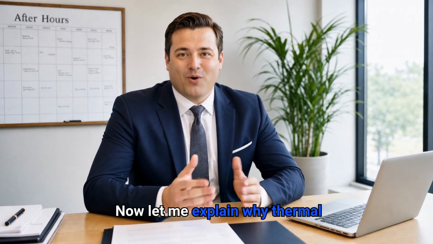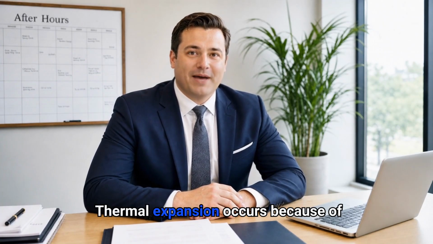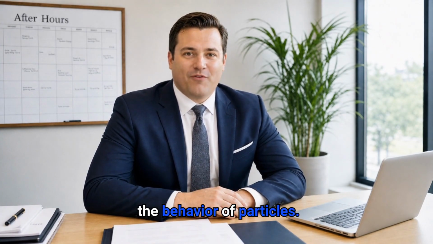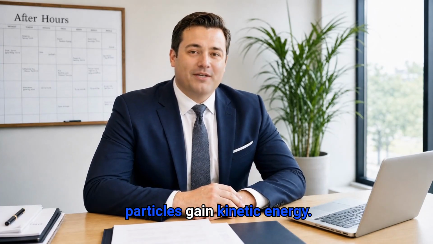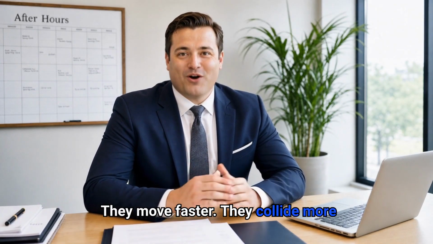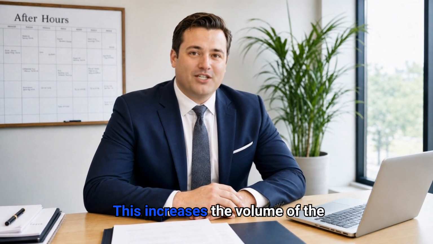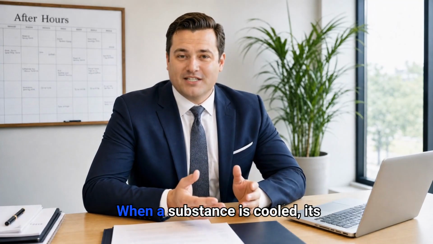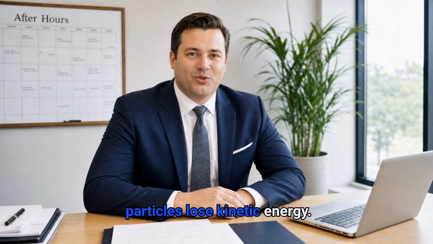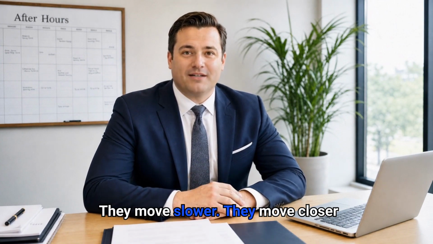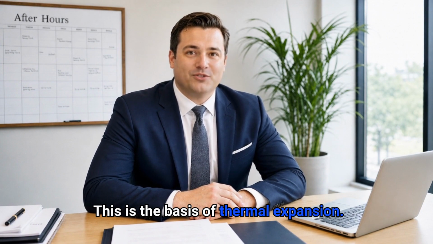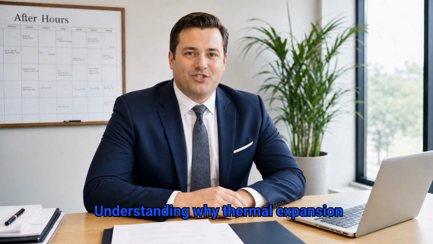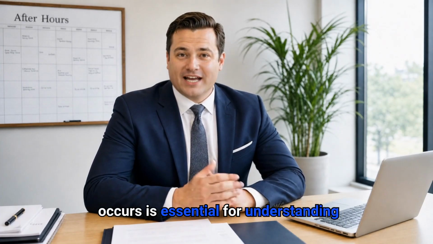Now let me explain why thermal expansion occurs. Thermal expansion occurs because of the behavior of particles. When a substance is heated, its particles gain kinetic energy. They move faster. They collide more often. They move further apart. This increases the volume of the substance. When a substance is cooled, its particles lose kinetic energy. They move slower. They move closer together. This decreases the volume of the substance. This is the basis of thermal expansion. Understanding why thermal expansion occurs is essential for understanding the phenomenon.